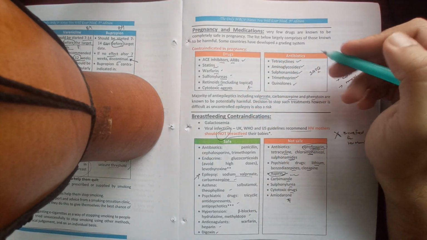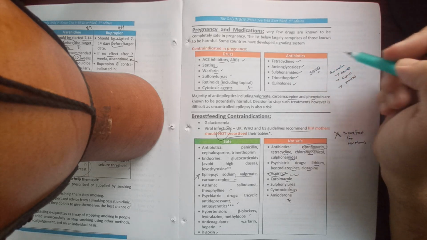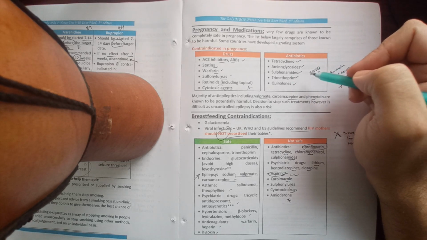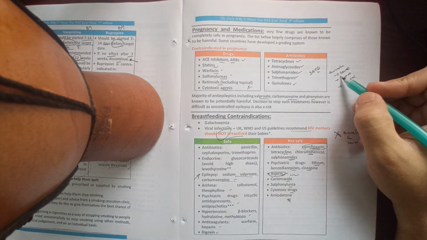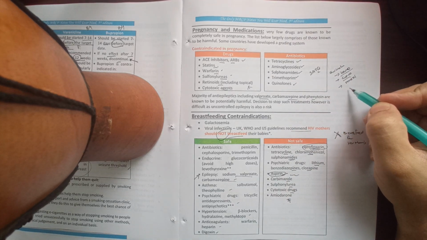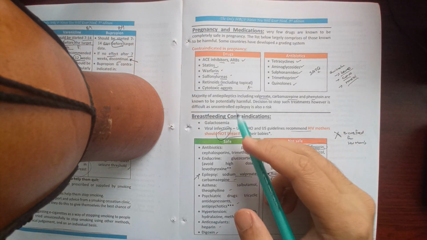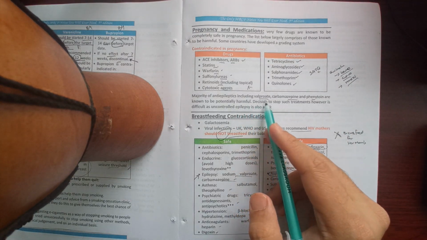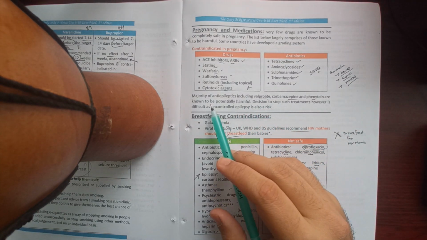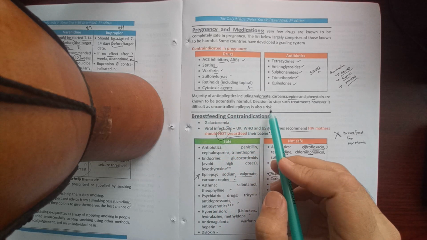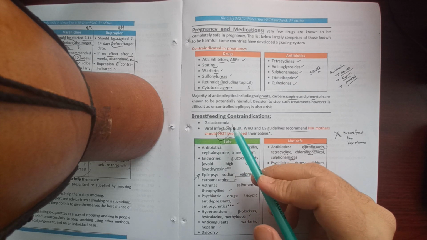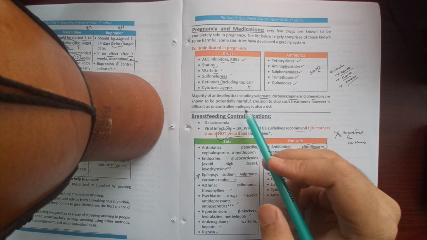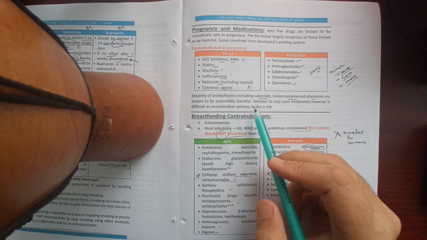And for antibiotics, there are tetracycline, aminoglycoside, sulfonamide, trimethoprim, quinolone. Quinolones include ciprofloxacin and moxifloxacin. The majority of antiepileptics, including valproate, carbamazepine, and phenytoin, are known to be potentially harmful. The decision to stop such treatment, however, is difficult, as uncontrolled epilepsy is also a risk. So you have to weigh the two decisions, whether to give the antiepileptics or not.